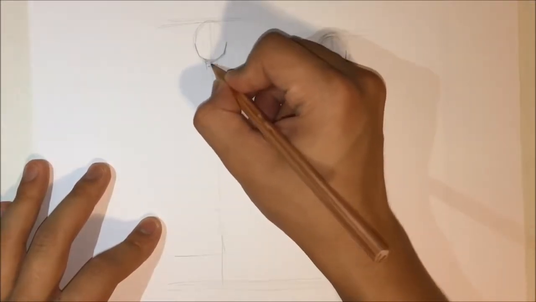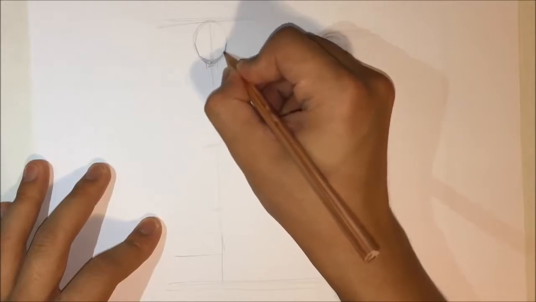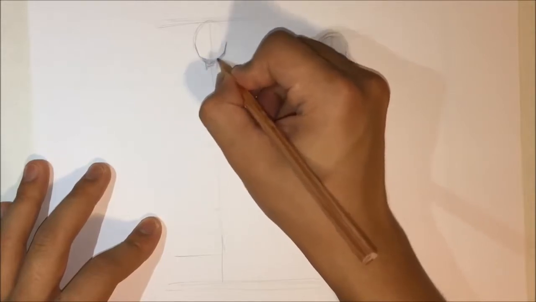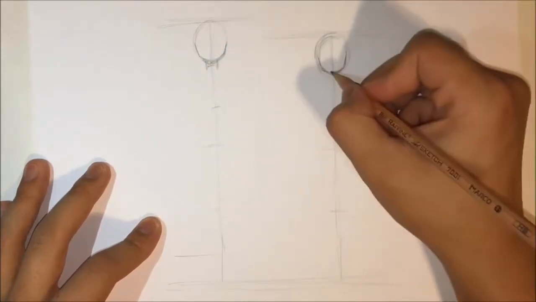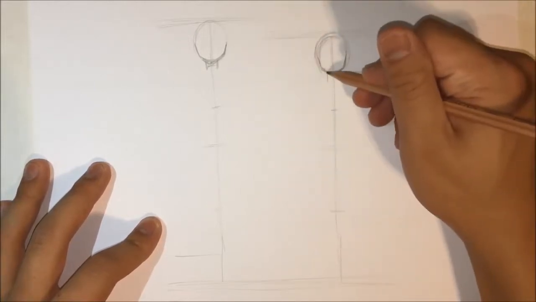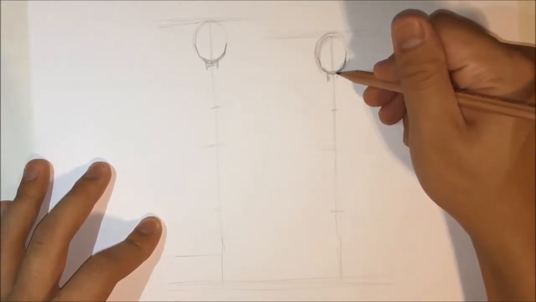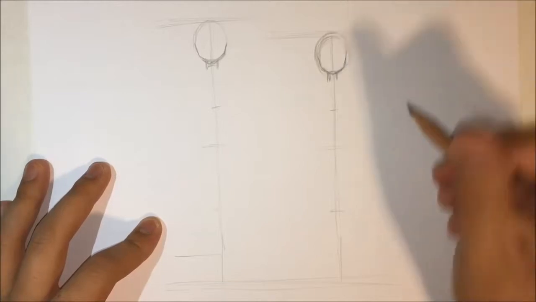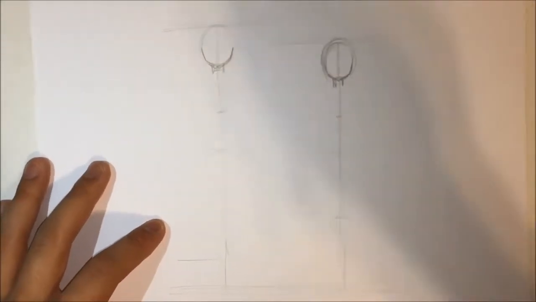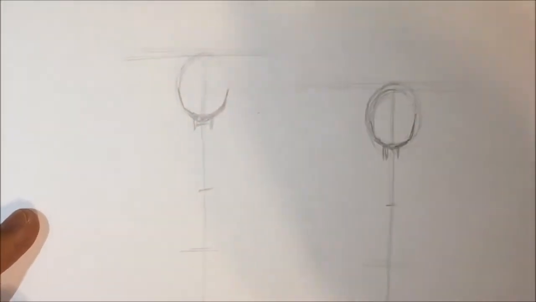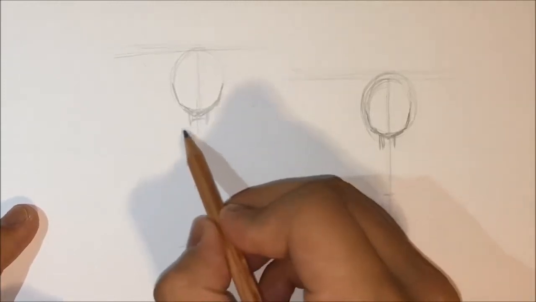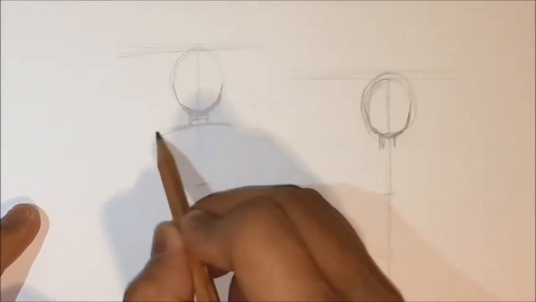And then it's the neck, and of course males have a thicker neck and females have a much thinner neck, something like that. By the way, I'm going to zoom in a little bit. And then the shoulder.